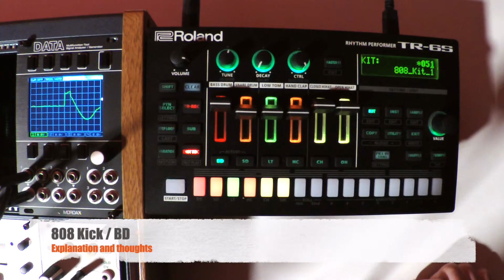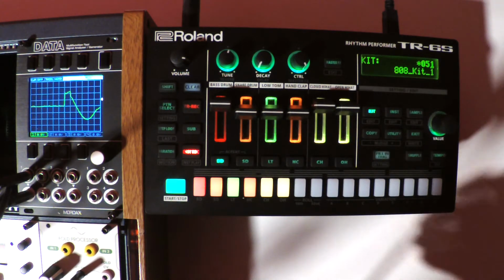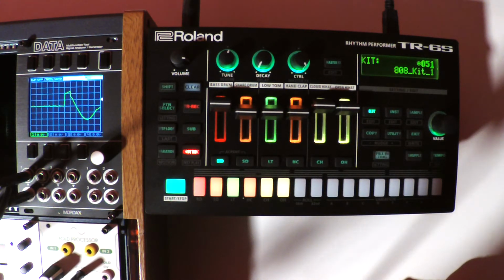On the 808 kick, there's obviously a sine wave as the long sustaining note for the kick drum, and it just fades out based on the envelope. What is going on in that initial transient for the 808 kick?